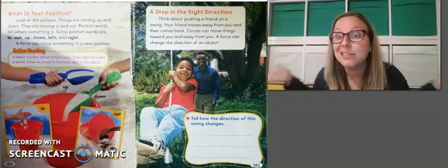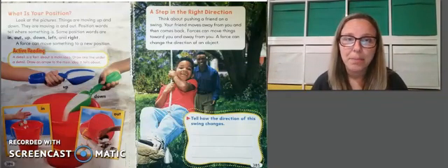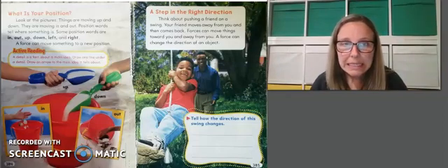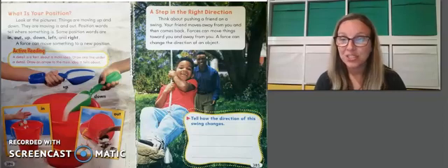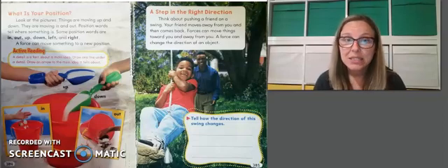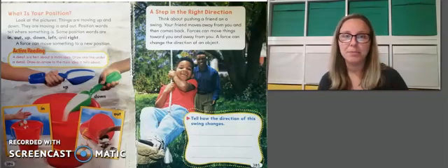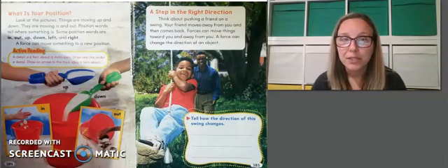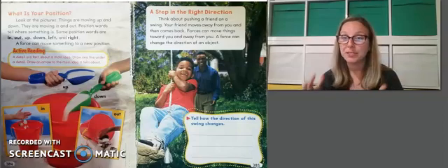What is your position? Look at the pictures. The things are moving up and down. They are moving in and out. Position words tell where something is. Some position words are in, out, up, down, left, and right. A force can move something to a new position.